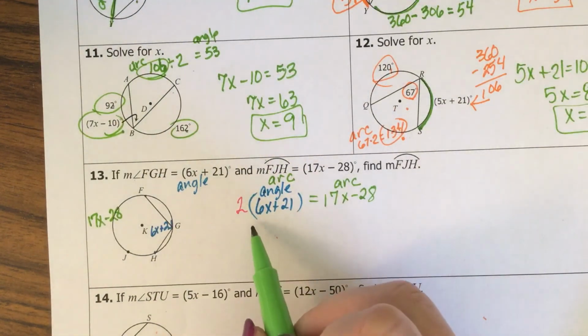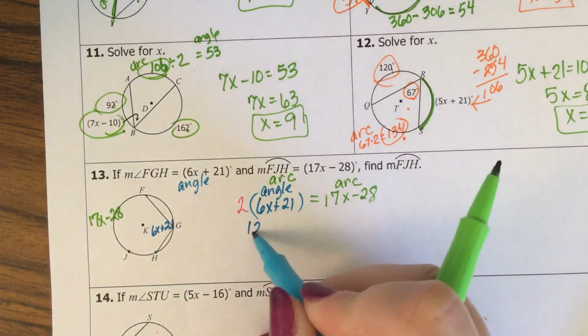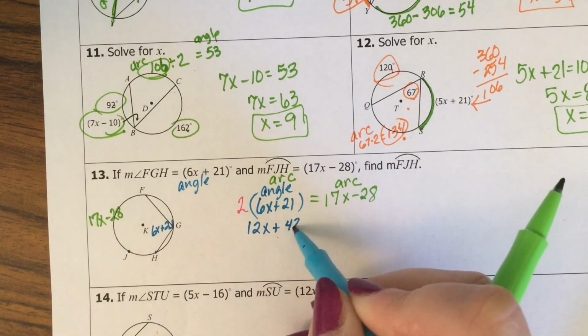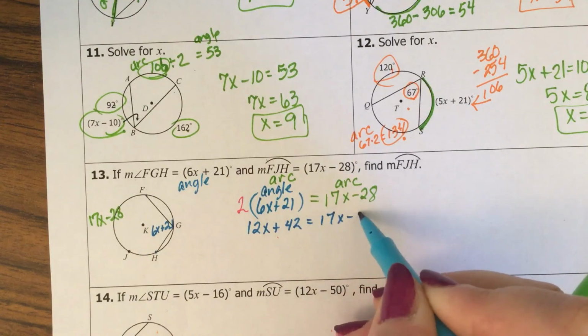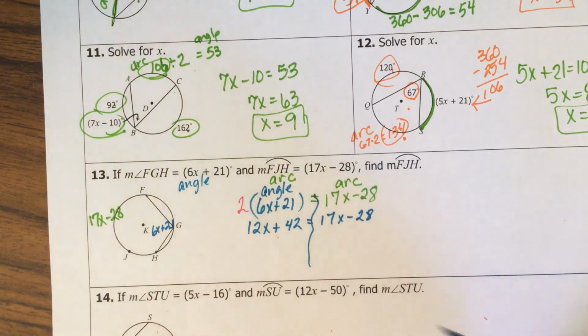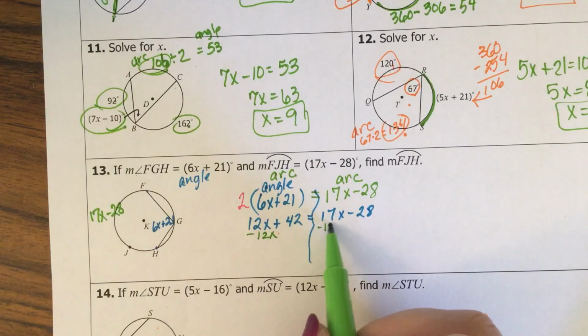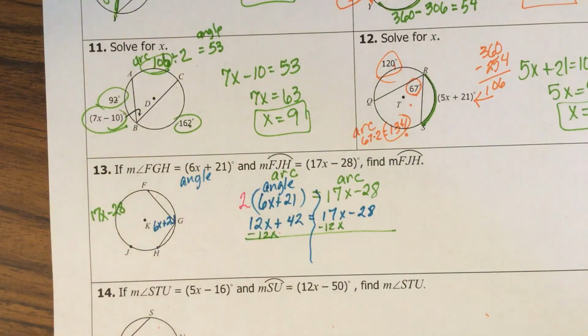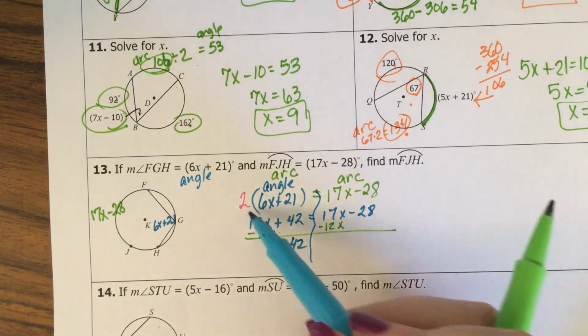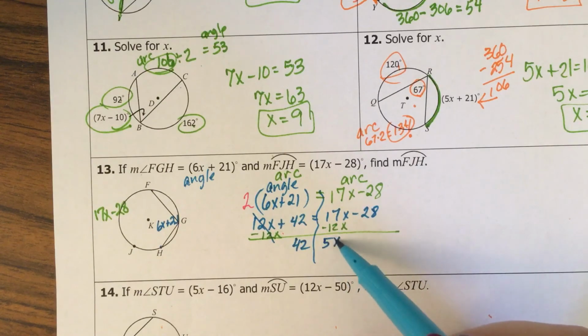So we get 12x plus 42 equals 17x minus 28. Some of us still have an issue if we have letters on both sides, so I'm going to go ahead and show that step. If we subtract 12x from both sides, we end up with 42 equals 5x minus 28.